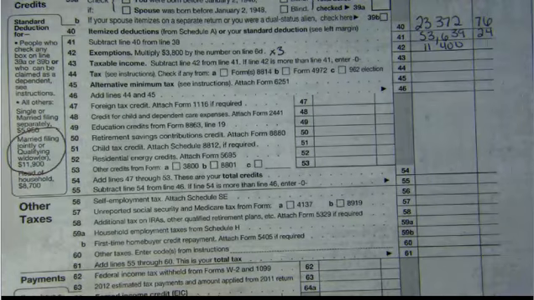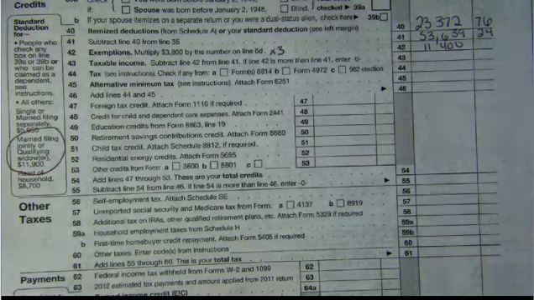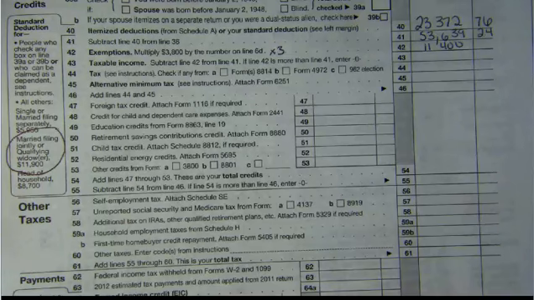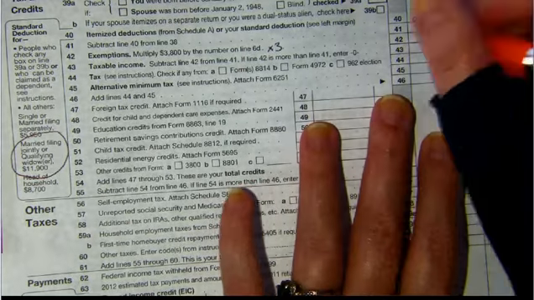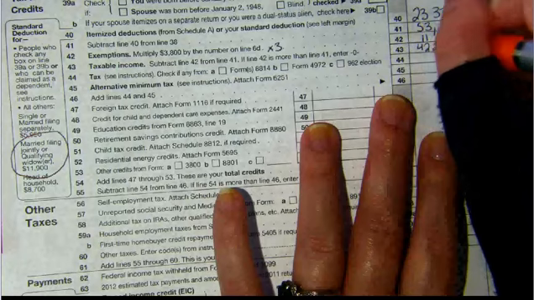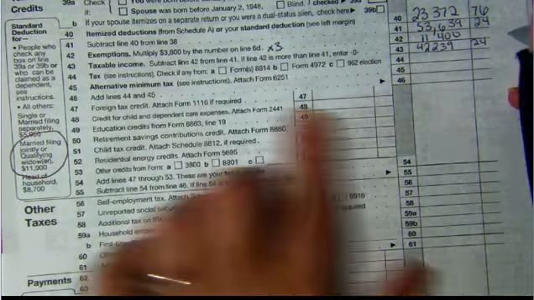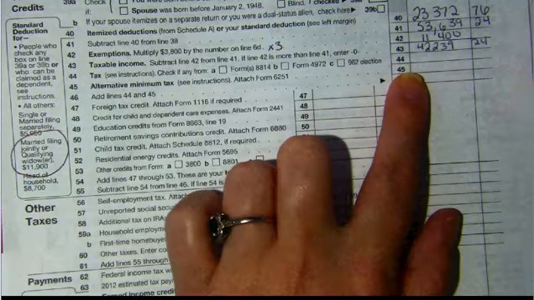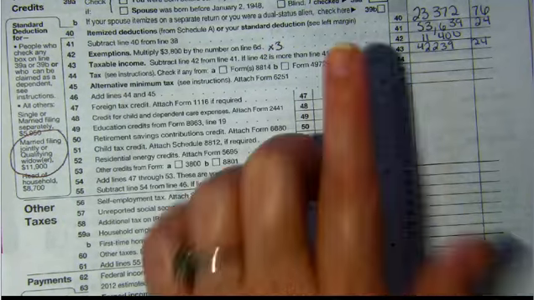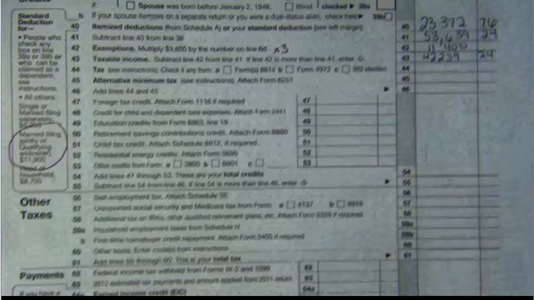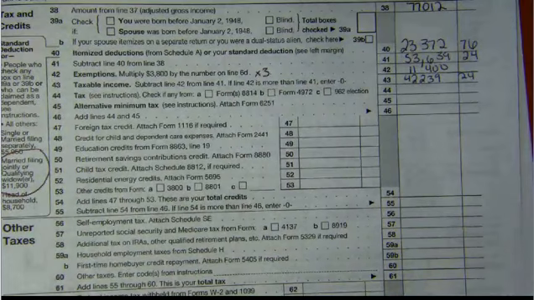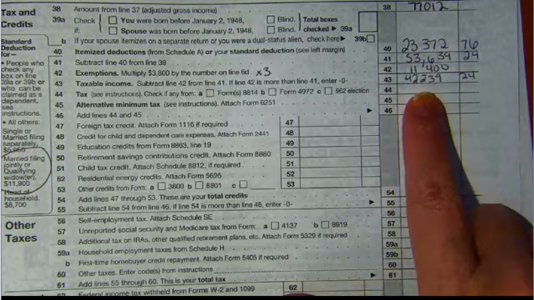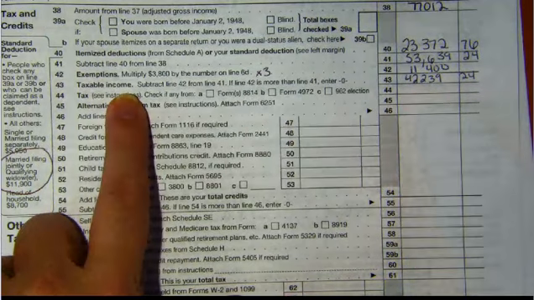Okay, so we're going to subtract 11,400 from 53,639.24, which gives me $42,239.24. This is what they're going to be taxed on. This is all of the adjustments on the income. And we're now going to use that taxable income to determine their tax.